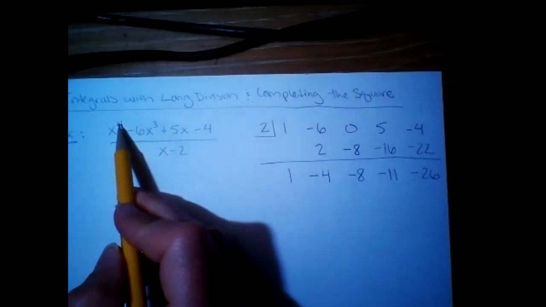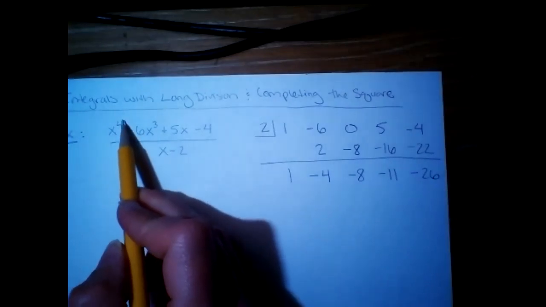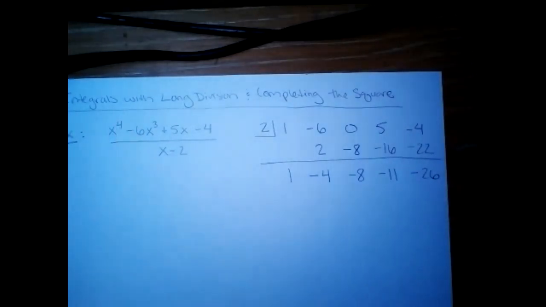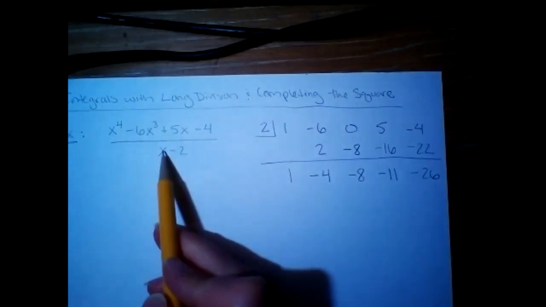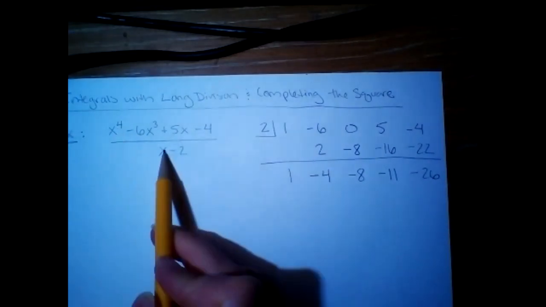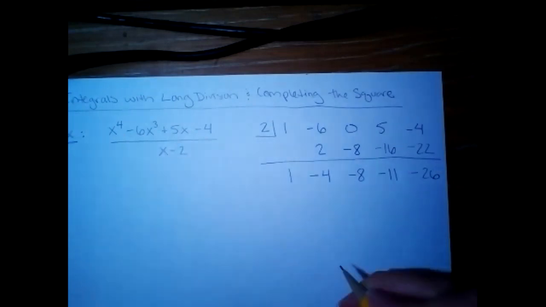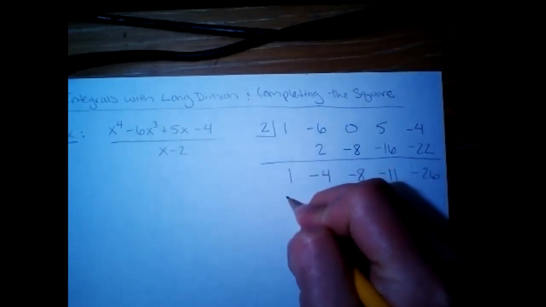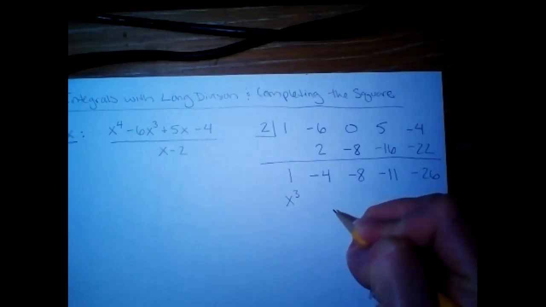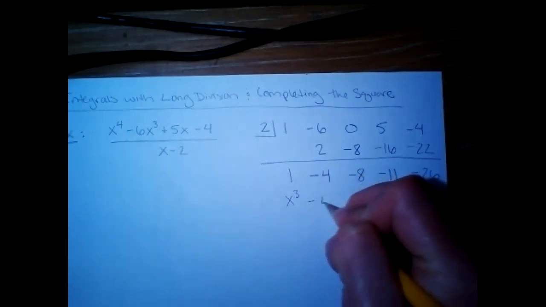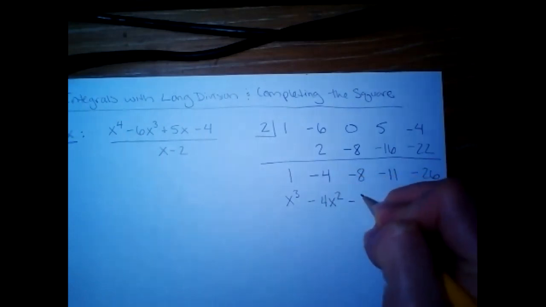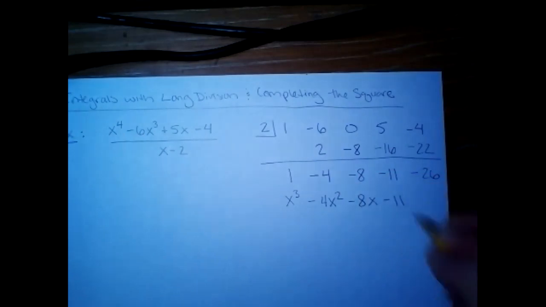And so when you go to write the answer, these are your new coefficients for your answer. You start with one less than what this original power was. So this was x to the fourth, we're going to start with x to the third. It's because you divided out an x, like x to the fourth, and then you divide out an x, you're left with x to the third. So it's going to be 1x to the third, and then it's going to go in descending order. So minus 4x squared minus 8x minus 11.